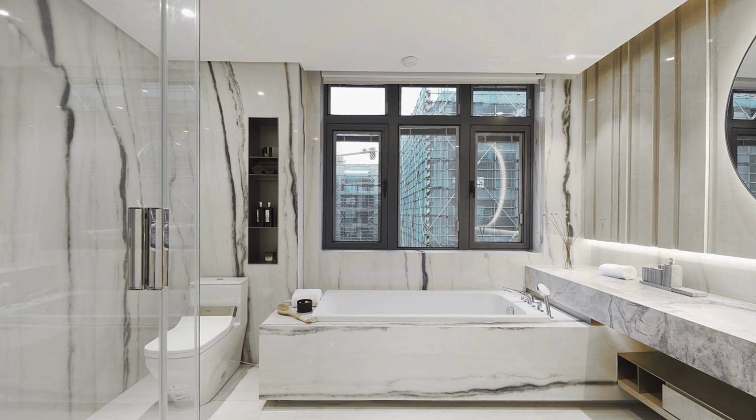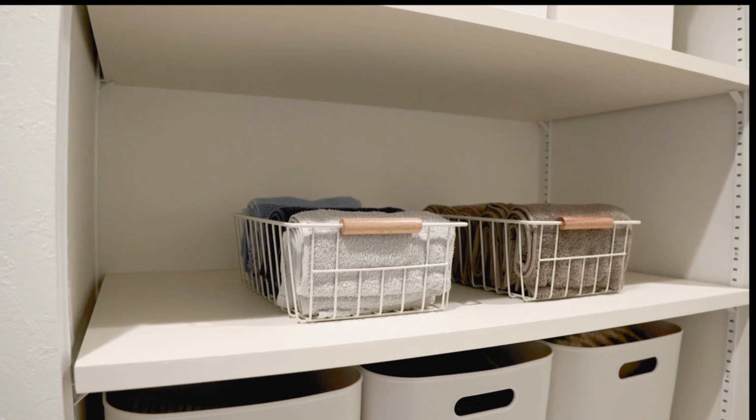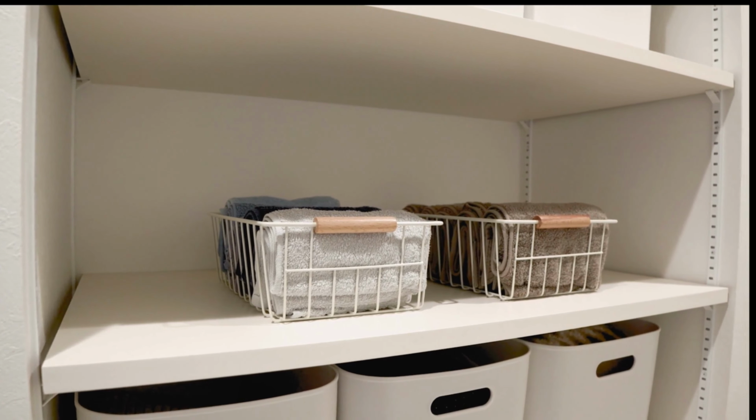Step 4. Add storage. Storage is essential in any bathroom, but it can also be a stylish addition to your space. Consider adding open shelving or built-in cabinets to store towels, toiletries, and other bathroom essentials. You can also add hooks and racks to hang towels and robes.